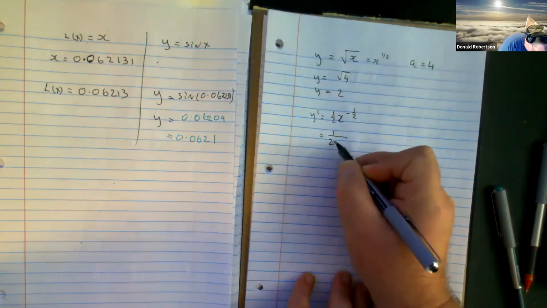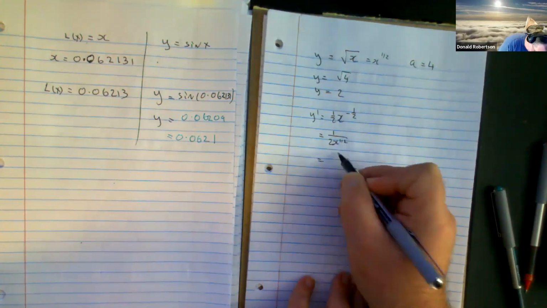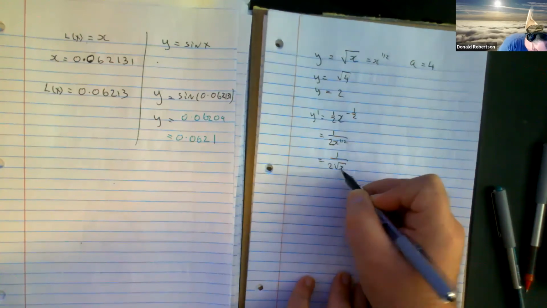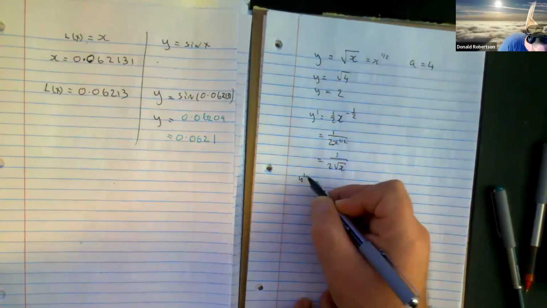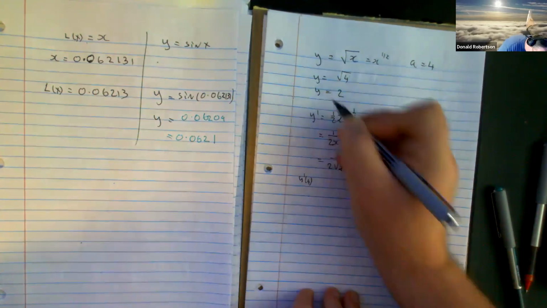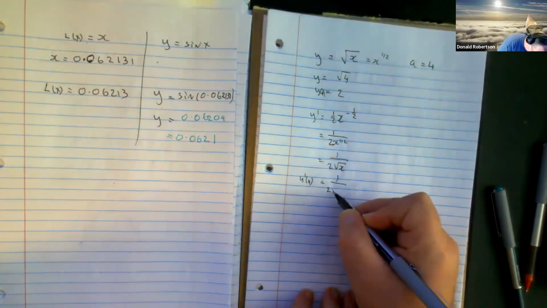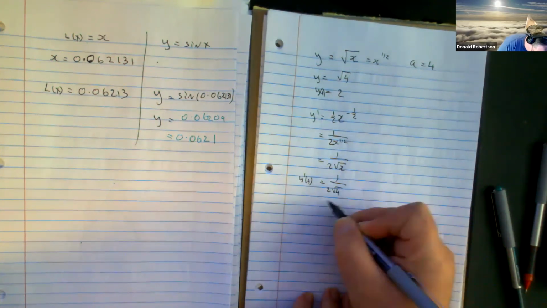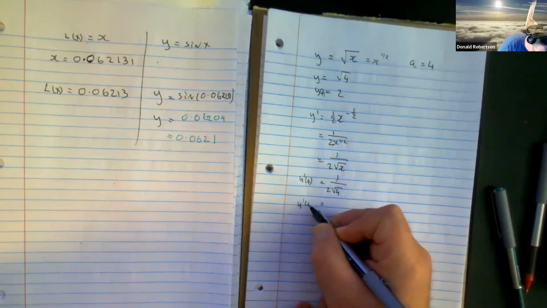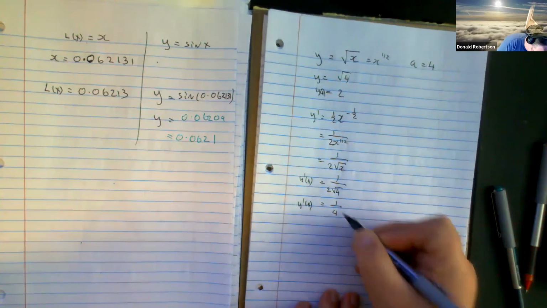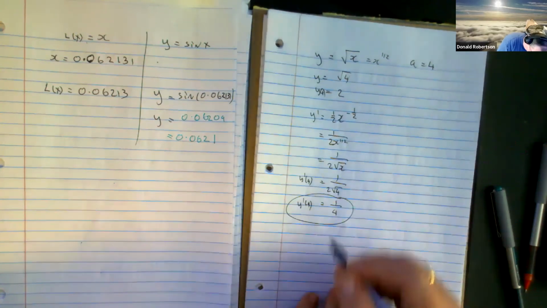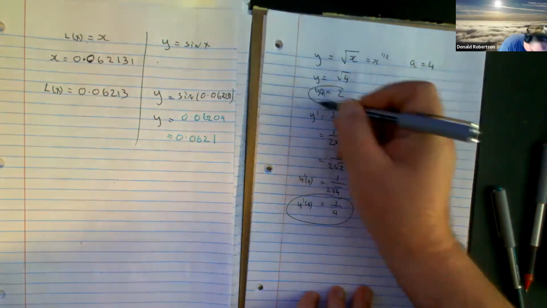Make it look pretty. And now you can plug in 4 and the derivative at 4 is 1 over 2 times square root of 4, which is a quarter. So we know the derivative at 4, we know the original function at 4.